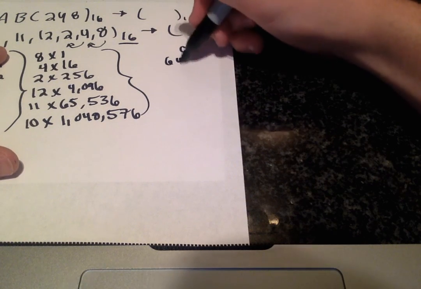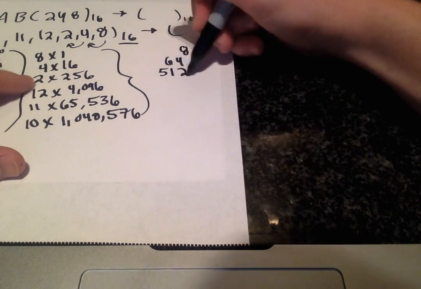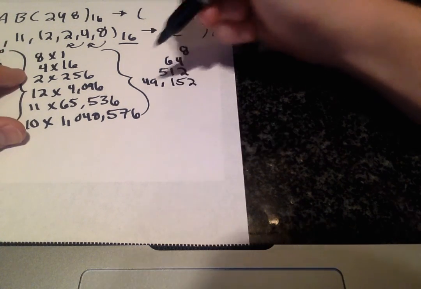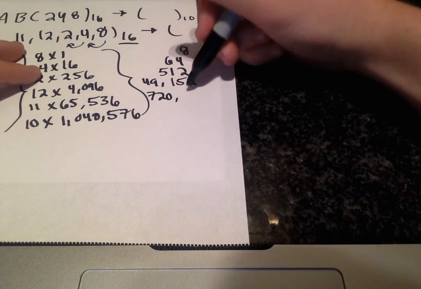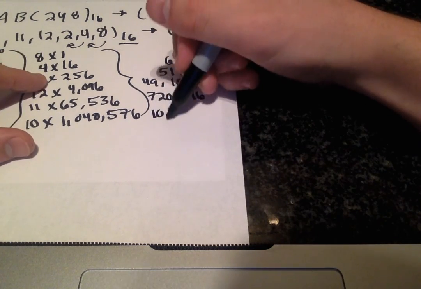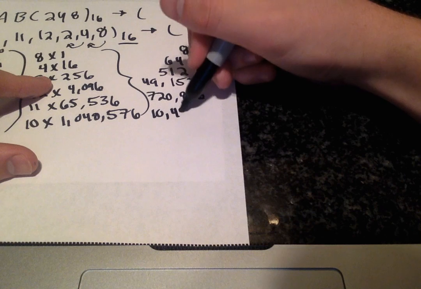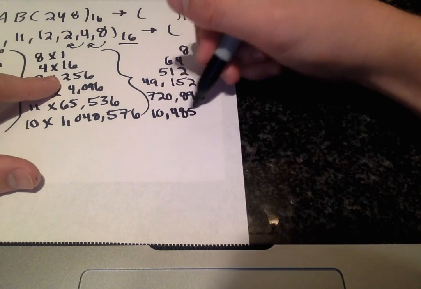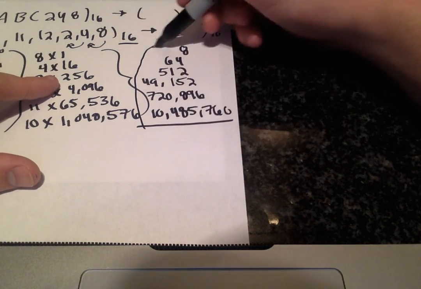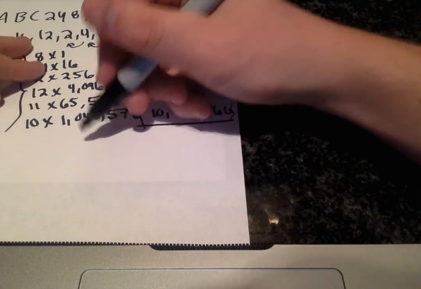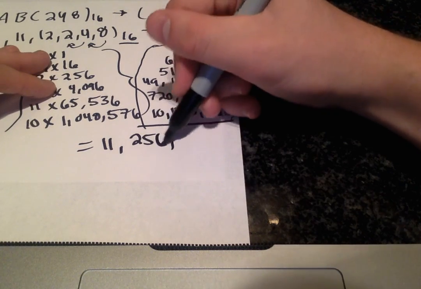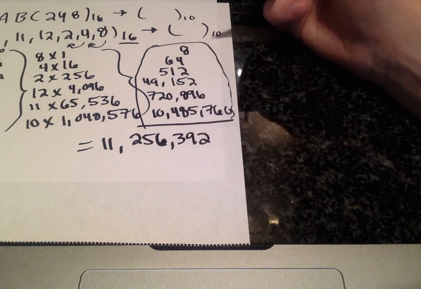8, 64, 512, 49,152, 720,896, and lastly 10,485,760. And so our final result is just taking the sum of all these numbers, and we'll get 11,256,392.